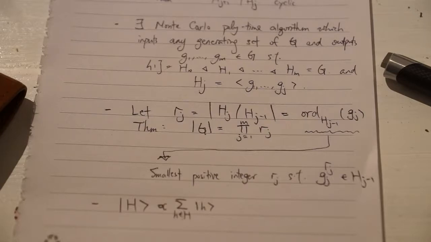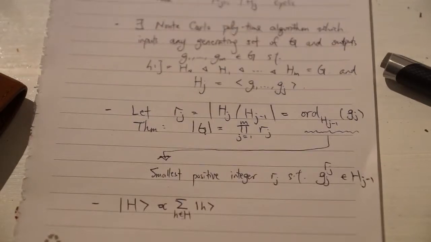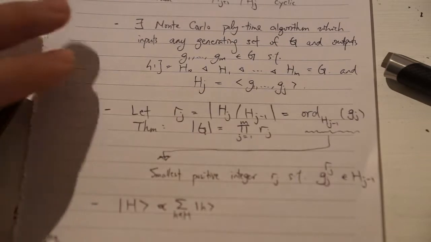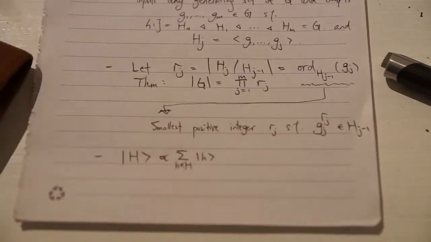In other words, rj is the smallest positive integer such that gj^rj is inside Hj-1. The way to think about it is that gj originally is not in the group Hj-1, but in Hj, and we multiply gj by itself multiple times until it collapses into Hj-1. This will always happen because Hj-1 is a group, and eventually gj will go to the identity element, but it may land in Hj-1 sooner than this.